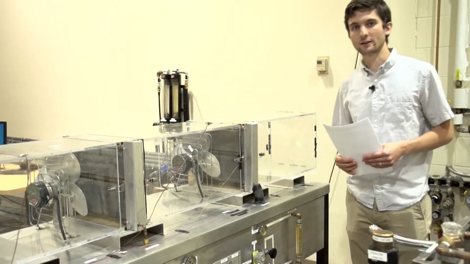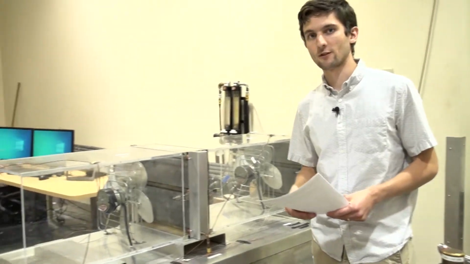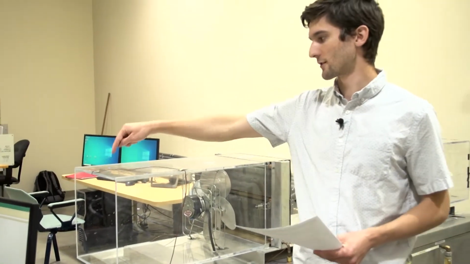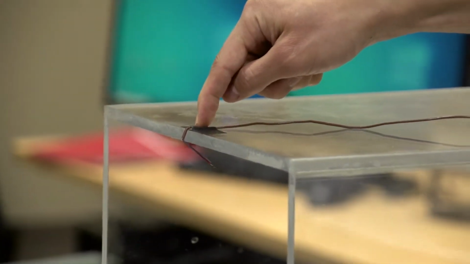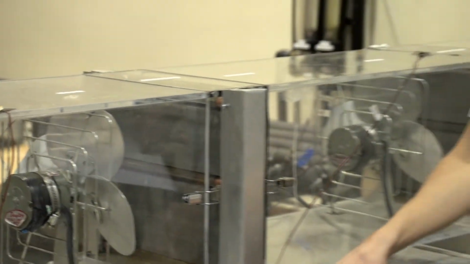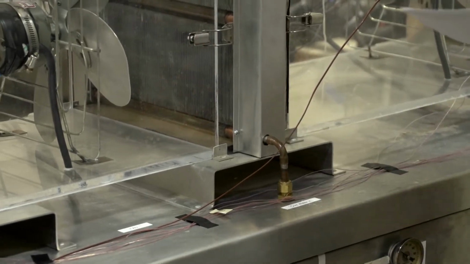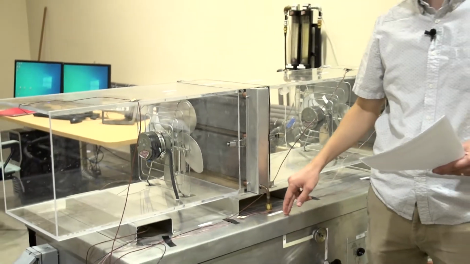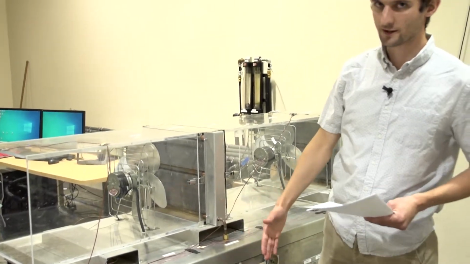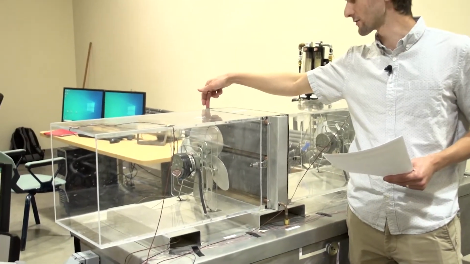So now I'll talk about the instrumentation. You have a number of thermocouples, one to measure the air inlet temperature here, one to measure the cold water inlet temperature. By the way, the cold water inlet temperature is within the enclosure, so it's not visible on the outside. But the cold water outlet temperature sensor is visible here.